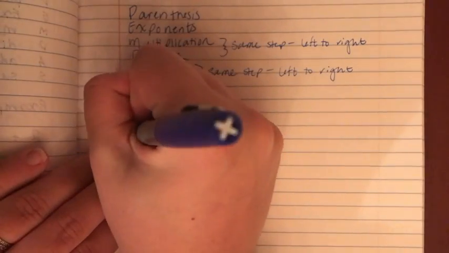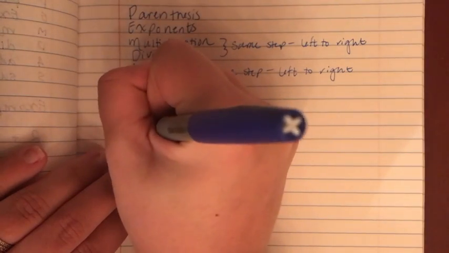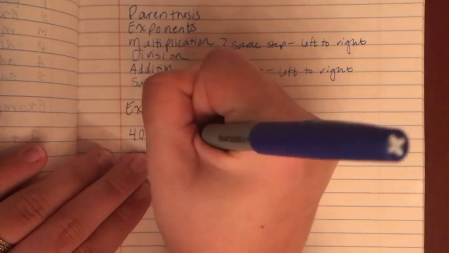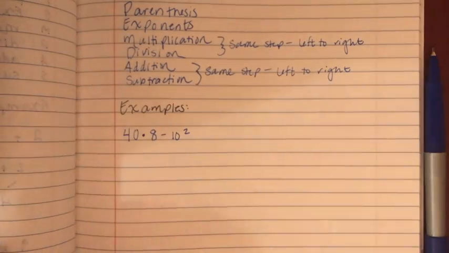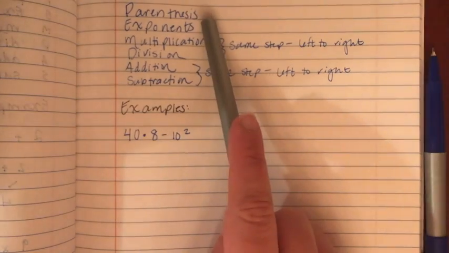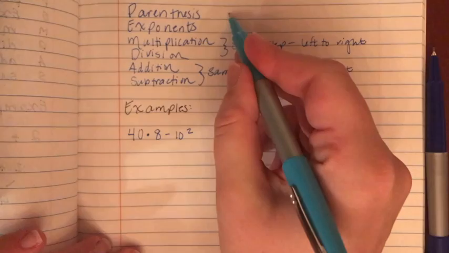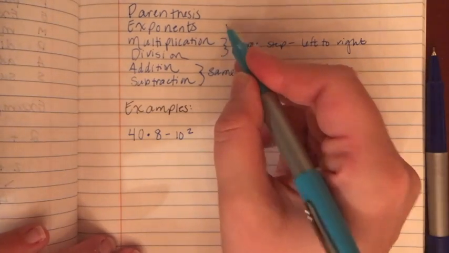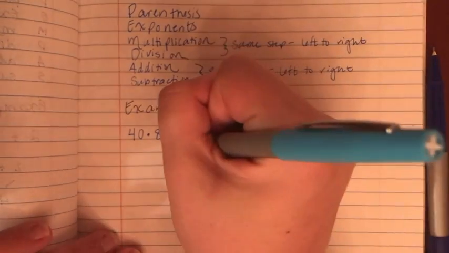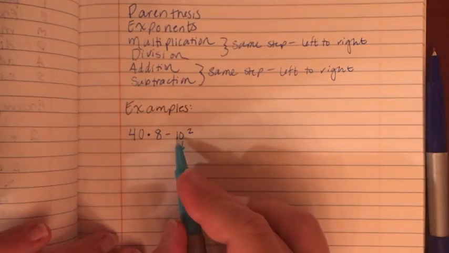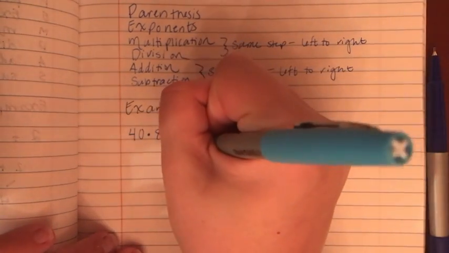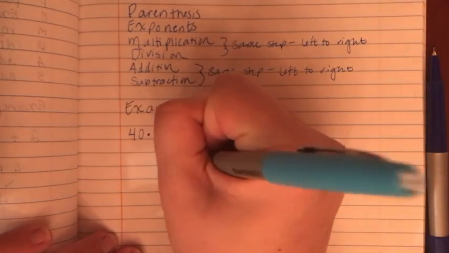Okay, so the first one was 40 times 8 minus 10 squared. So what we do is we're first going to look at our order of operations, and we're just going to treat this like it's a checklist. There are no parentheses. So now I move on to my next one, which is exponents, which there are. So I'm going to solve for my exponents. 10 squared is 10 times 10, which is 100.